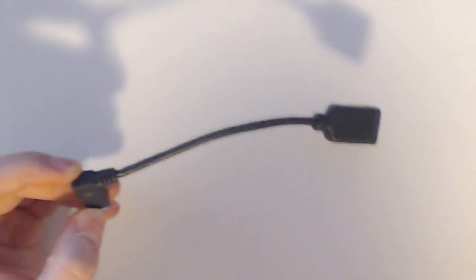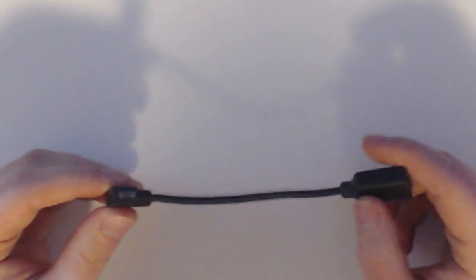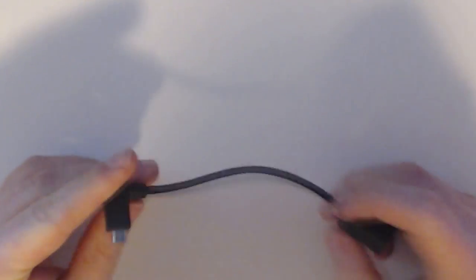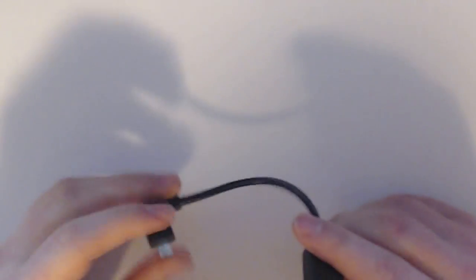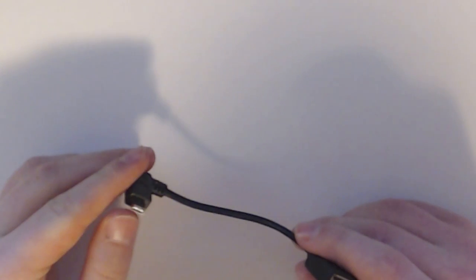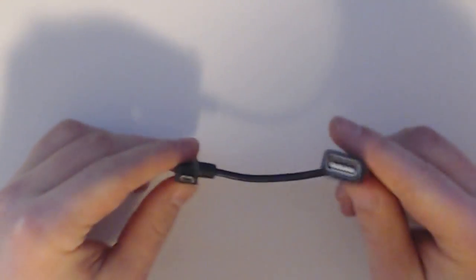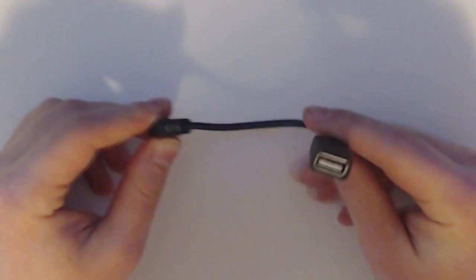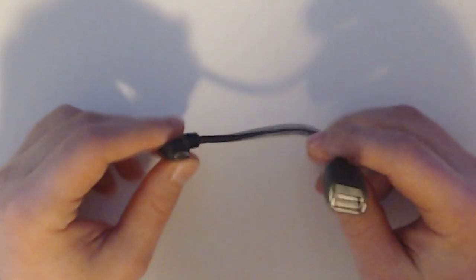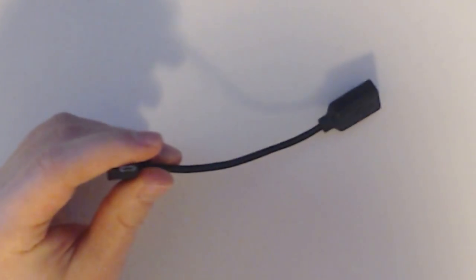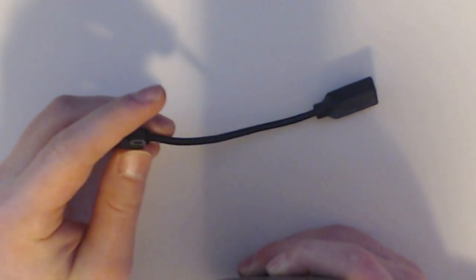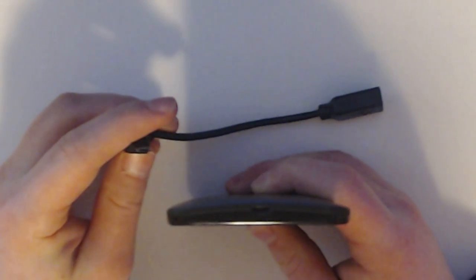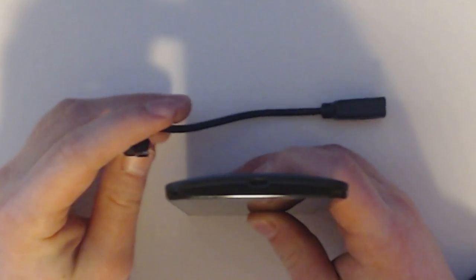The second way is to use one of these. Let's just get this out of there. It's called, not actually sure what it's called. I think it's just a micro USB to USB adapter. So you've got your male micro USB and your female standard USB. So what this is going to allow you to do is plug it into the bottom of your phone. I'll just get that into the actual camera view, and you can go and plug it in here, just in the bottom like that.